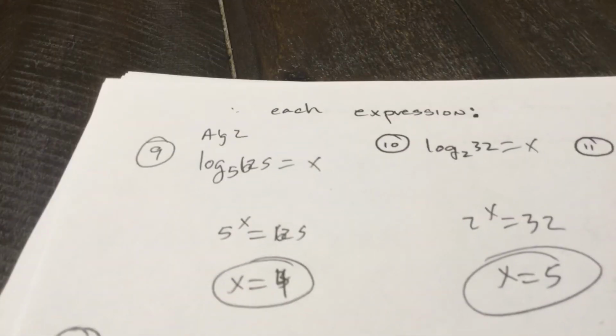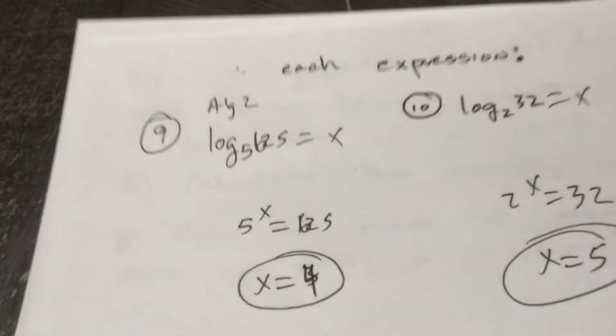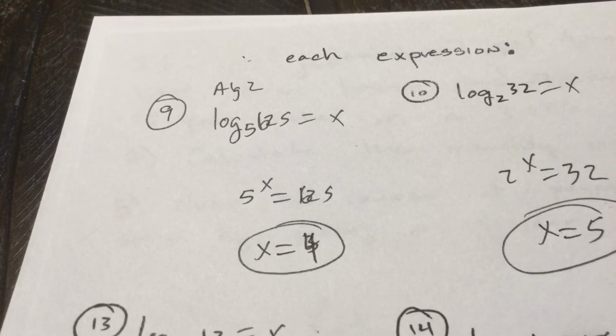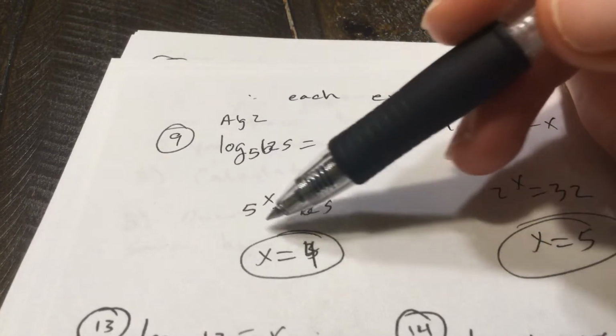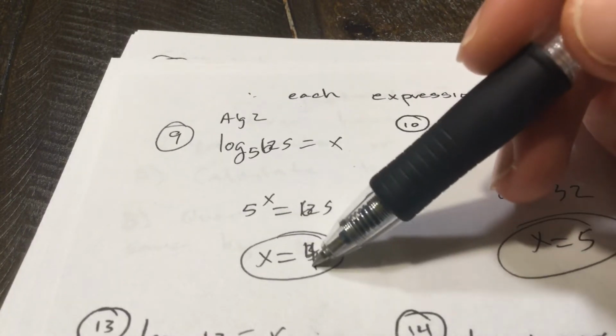All right, so I honestly forgot what I had for the cutoff in Honors Algebra 2. So Algebra 2, if you don't have it, just write log base 5 of 625 equals x. That means 5 to the x is 625. 5 to what power gives you 625?